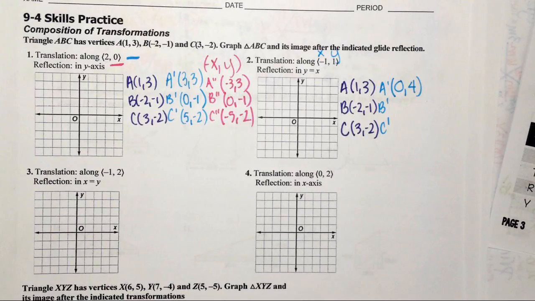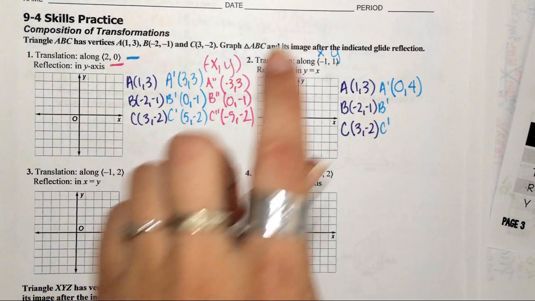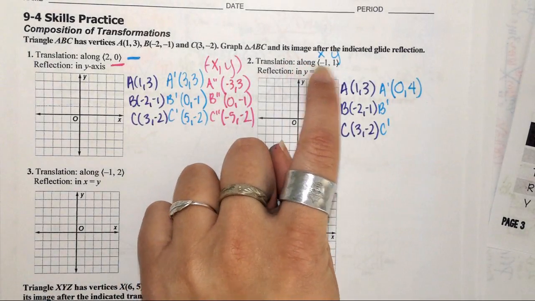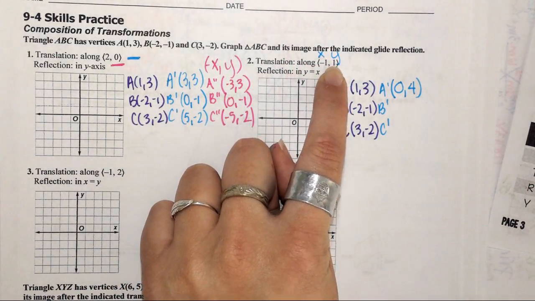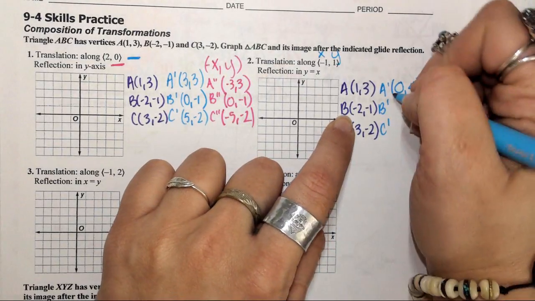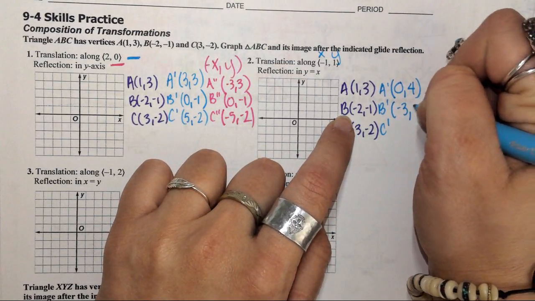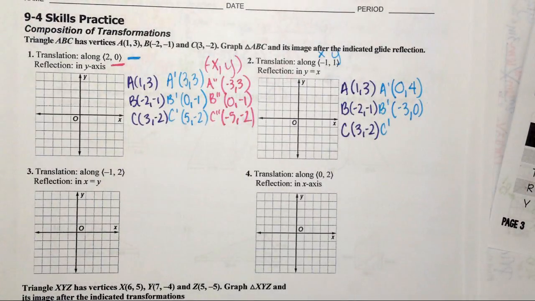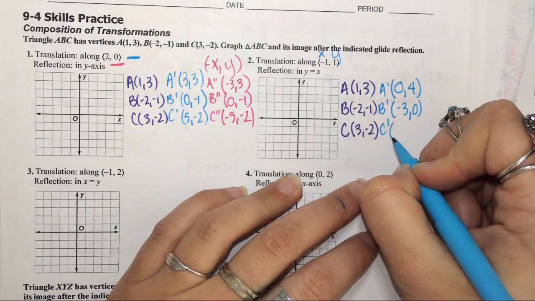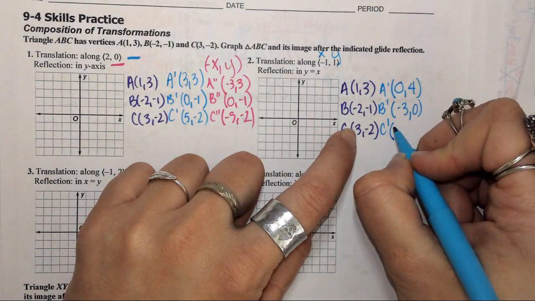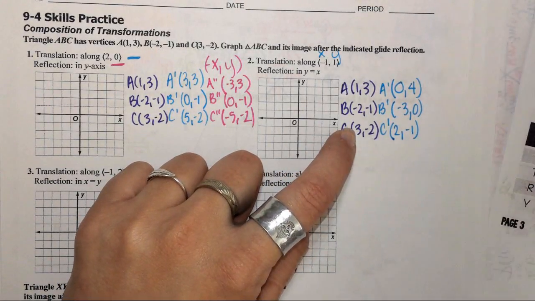Just wait. Does everybody see where we got 0, 4 from? Yes. Are we sure? Yes. You subtract this number because it's negative. You add this number because it's positive. All right, for B prime, negative 3, 0. Just wait. Does everybody see where we got those numbers from? All right, and then finally, 2, negative 1.